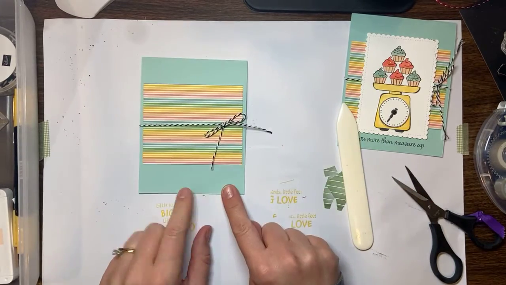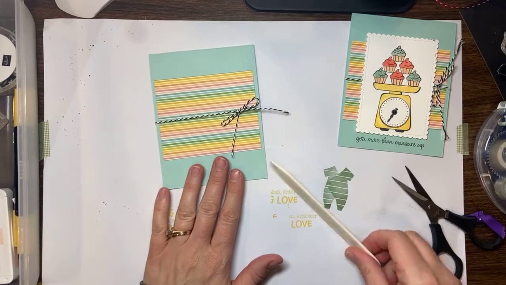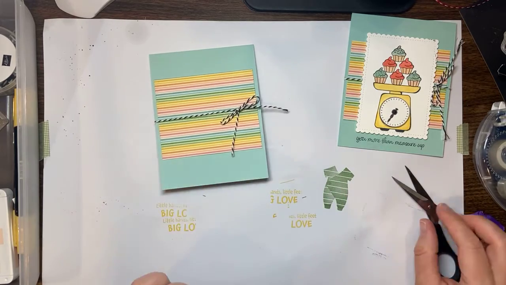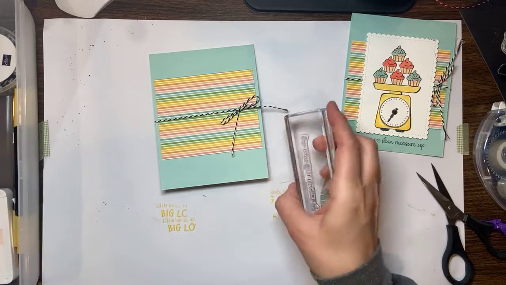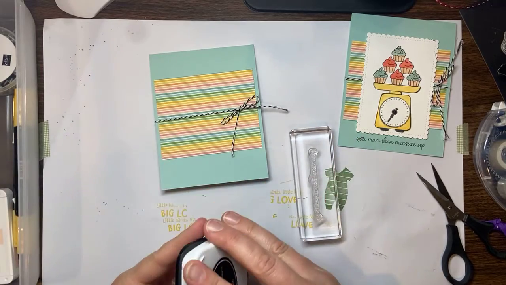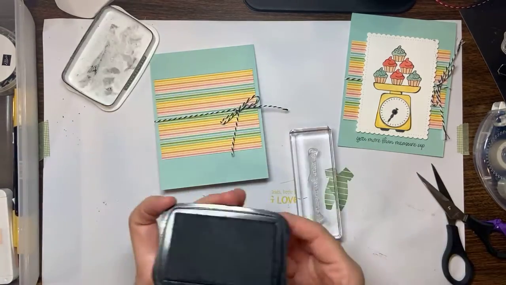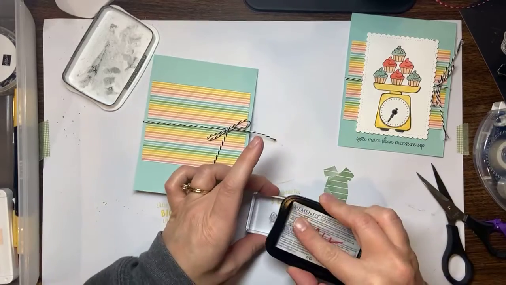And we need to stamp at the bottom. It says you more than measure up. So I need to bring that out here and stamp that on our card.